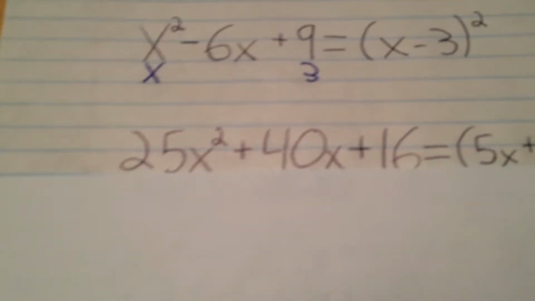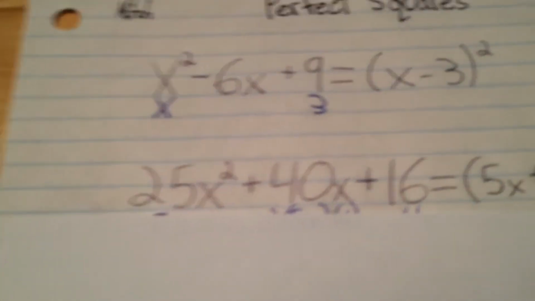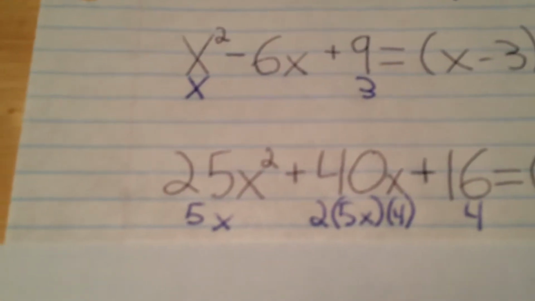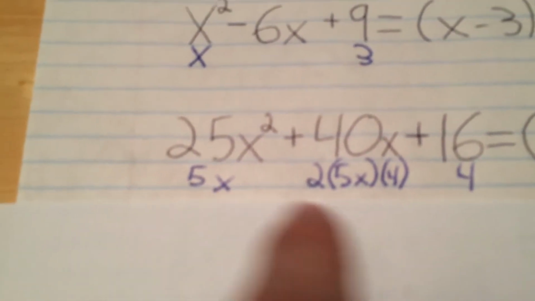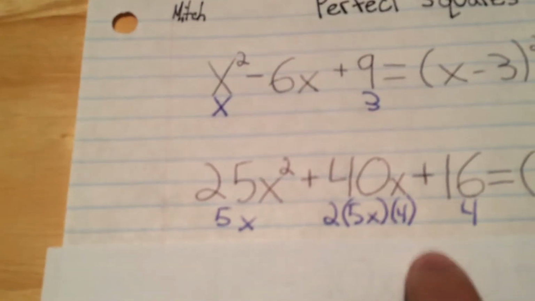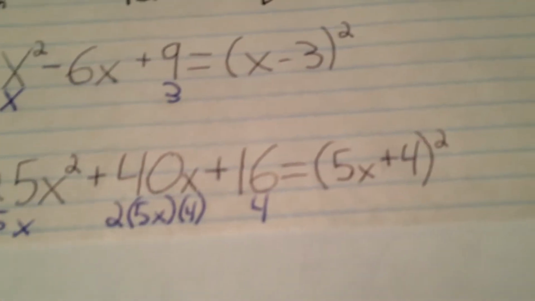Let's go on a bit more difficult one. So we have 25x squared plus 40x plus 16. So square root of 25x squared is simply 5x. 16 at the end is 4. And here's how we find the middle term. So we got the 5x right there. The 4 adds in there. So 5 times 4 equals 20. Times 2 equals 40, so we're good there. So it's simply 5x plus 4 squared.